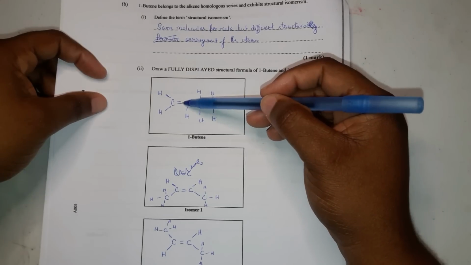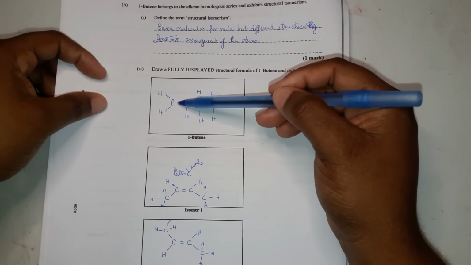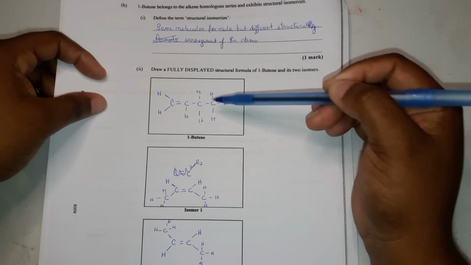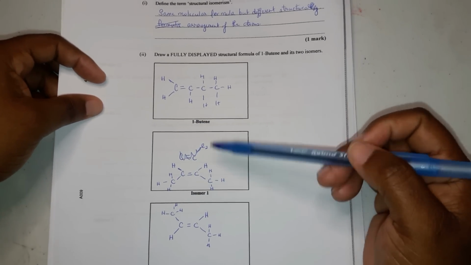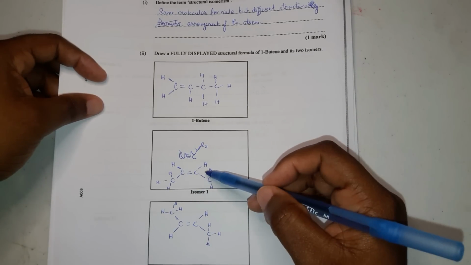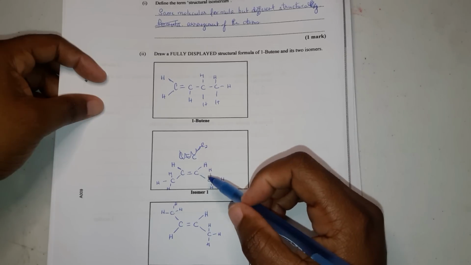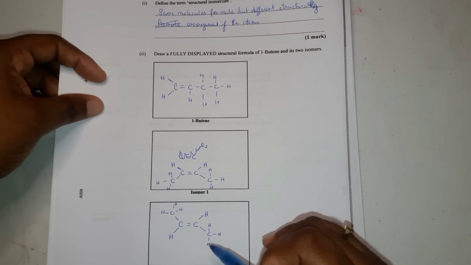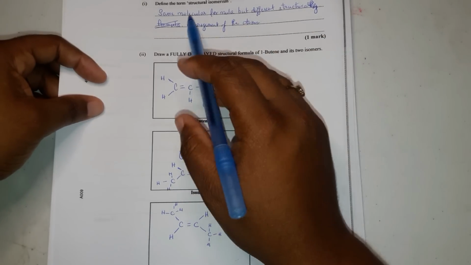So I did 1-butene, of course the double bond will be on the first carbon right here. You just make sure all of the carbons have 4 bonds around them, right? So that's but-1-ene or 1-butene. And then it says the other 2 isomers, and I did cis-butene, and I did the trans-butene. So these are the same, and they have the same molecular formula.